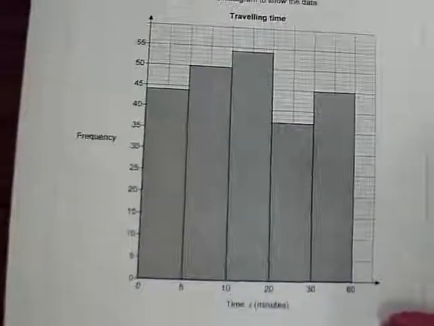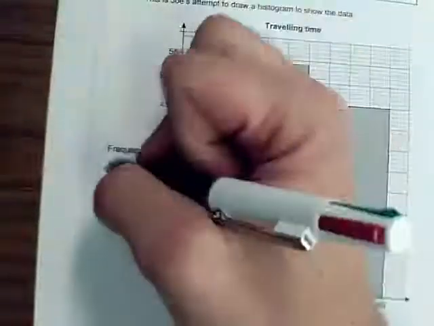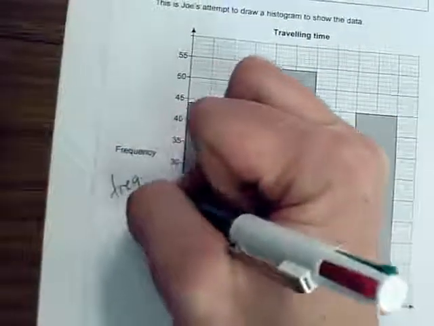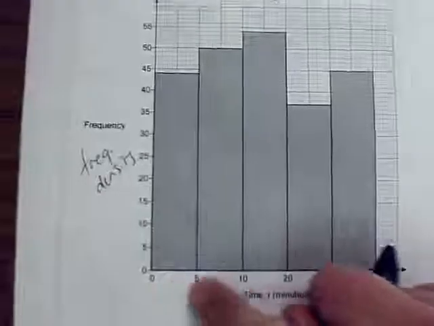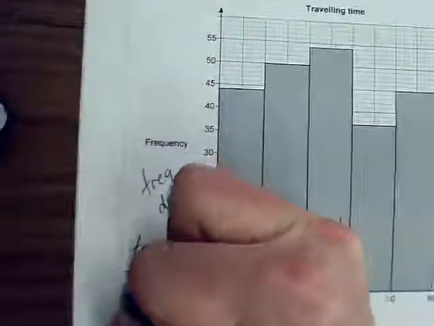So what we should know about a histogram is that we should have the frequency density on here. Now he's labelled frequency, which looks like it's wrong. It should be frequency density, and then we should have our class widths along the bottom. Okay, now frequency density is calculated by doing frequency divided by class width.